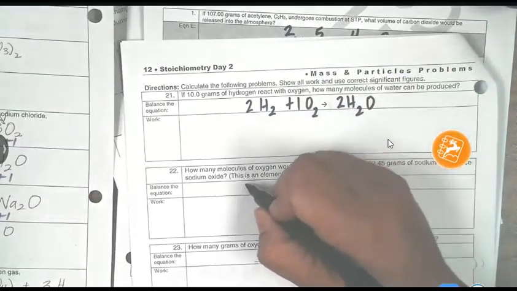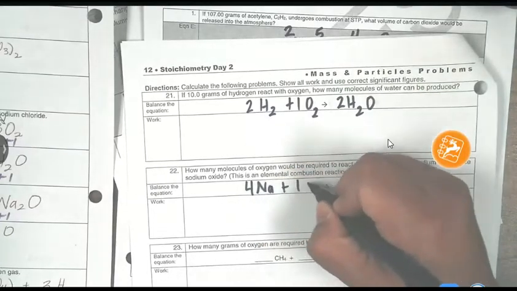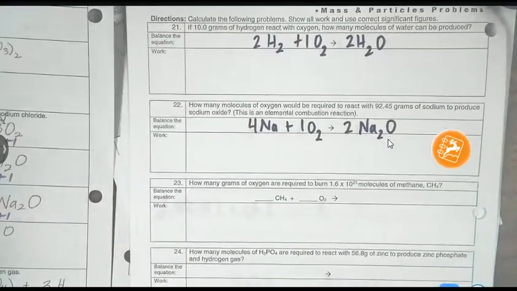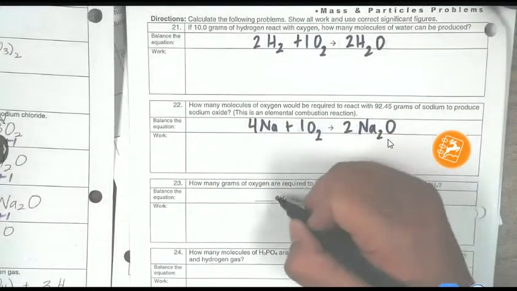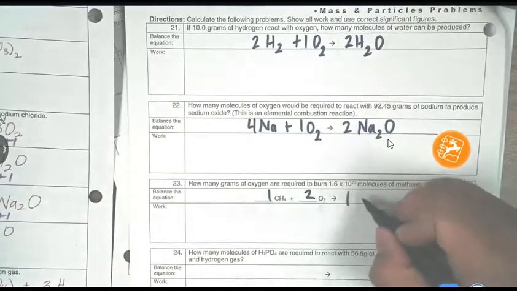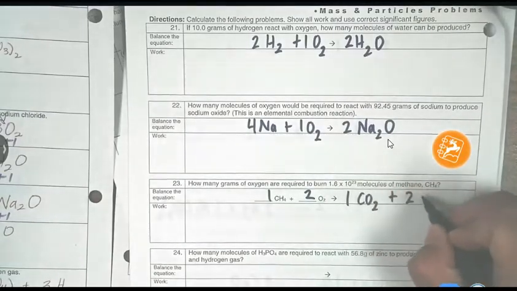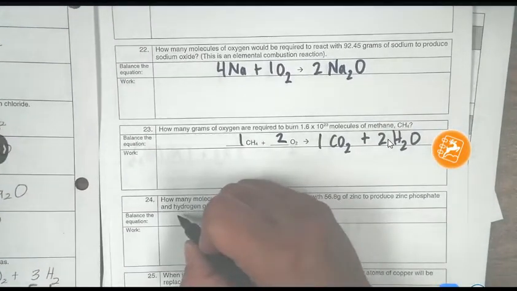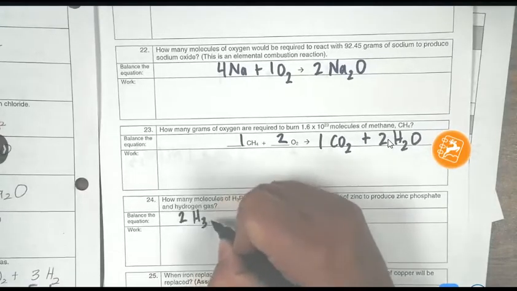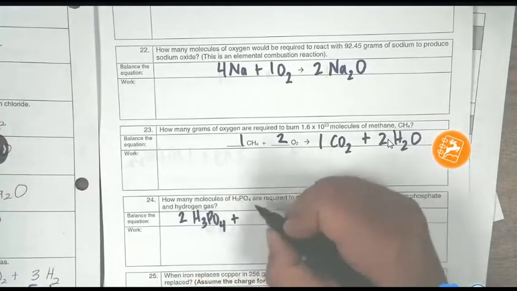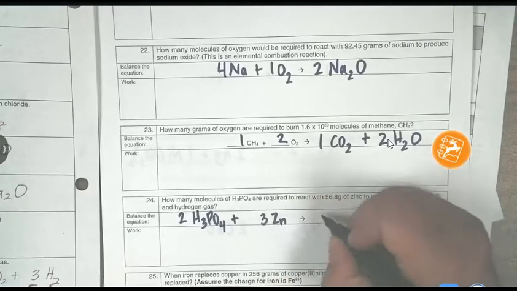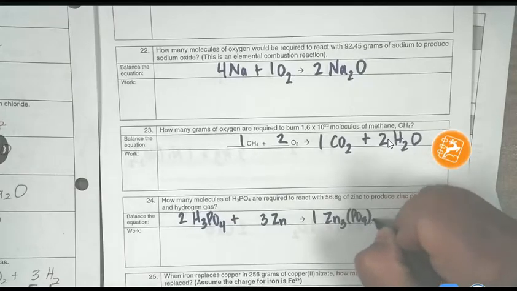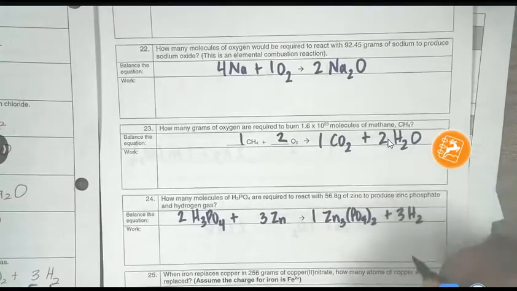For 22, 4 Na plus 1 O2 gives you 2 Na2O. 23, 1, 2 gives you 1 CO2 plus 2 H2O. 24 is 2 H3PO4 plus 3 Zn, arrow 1 Zn3(PO4)2 plus 3 H2.